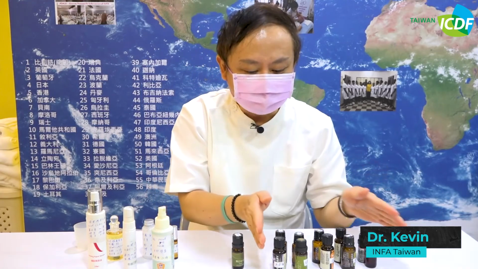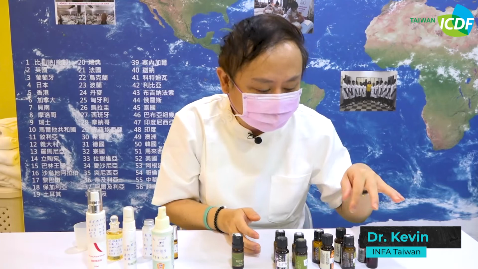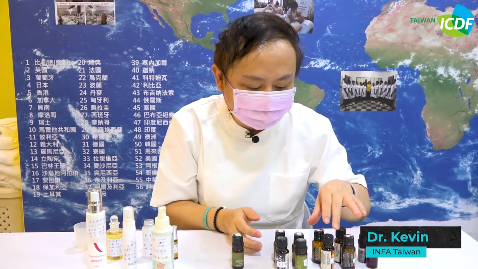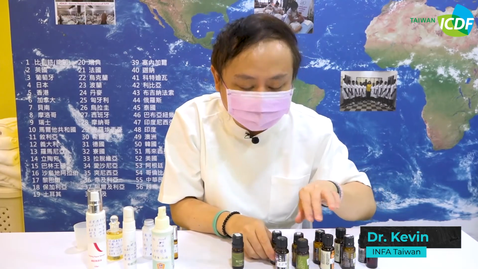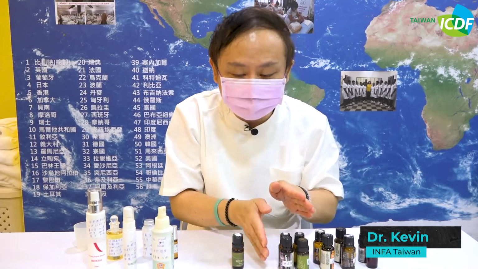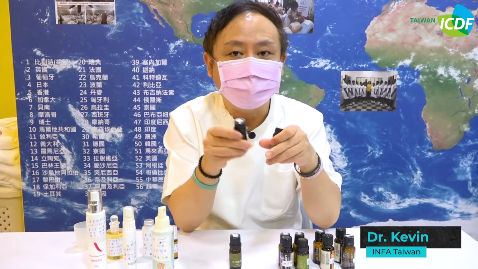On my left, these are single essential oils. So the flowers there are neroli and lavender. And then this is sweet orange and lemon. These are the peel, the fruit ones. This is tea tree and marjoram. These are from the leaves. And also for rosemary and mint, they came from the leaves as well. For the wood, there are 2 I'm going to introduce to you.